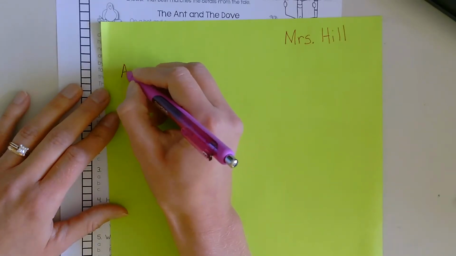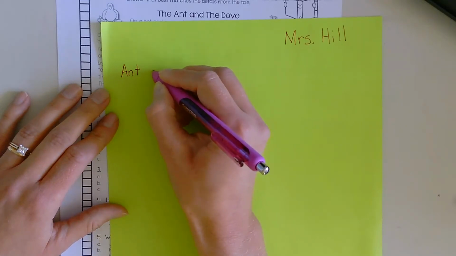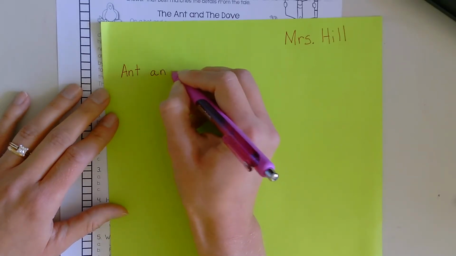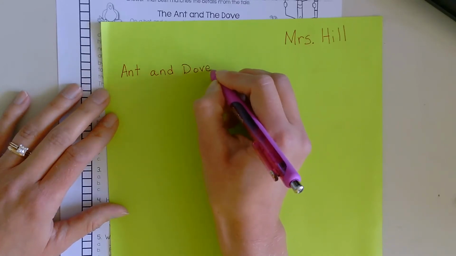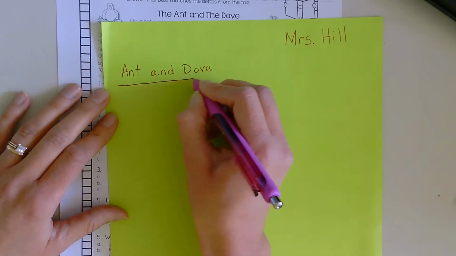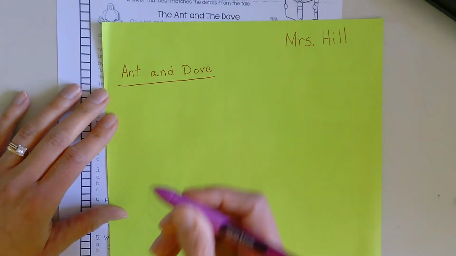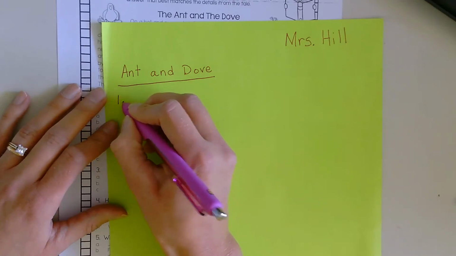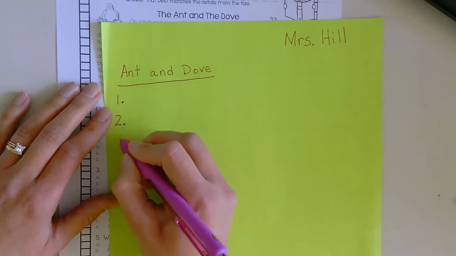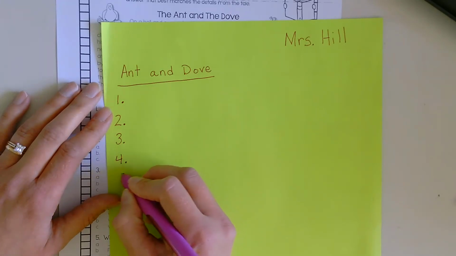This is for the ant and the dove. So go ahead and label this ant and dove. So that's our first fable. If you need to pause to take some more time to write this, go ahead. And then I'm going to put 1, 2, 3, 4, 5.